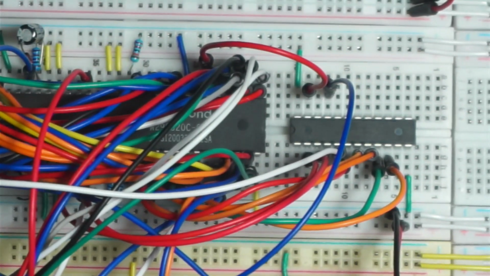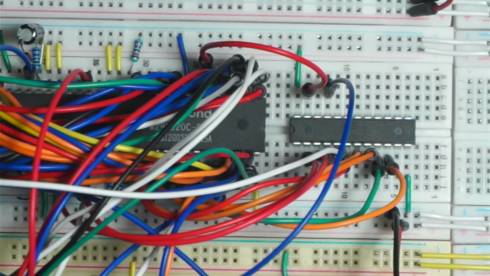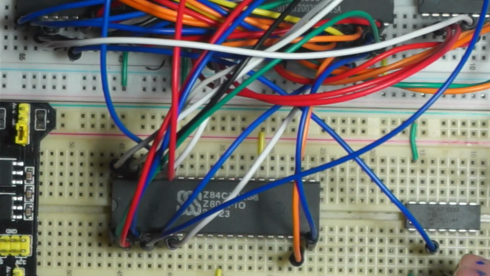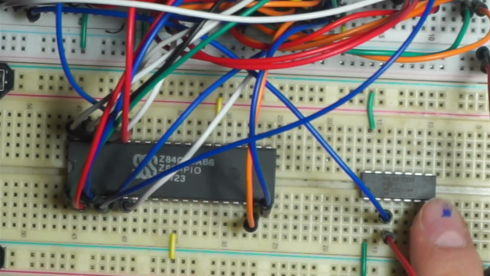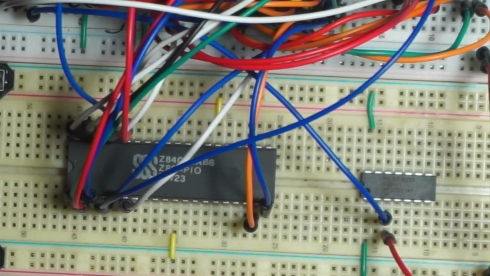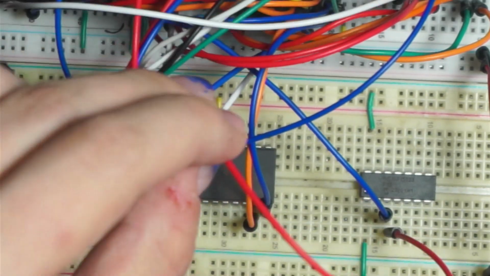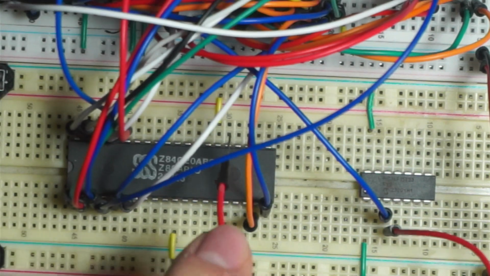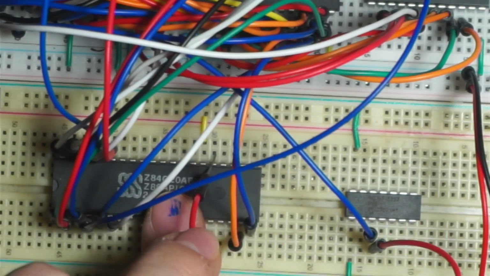And I will also connect the PIO to the system clock. So here I have the big chip that generates the clock, and the clock is right next to the VCC. So here.